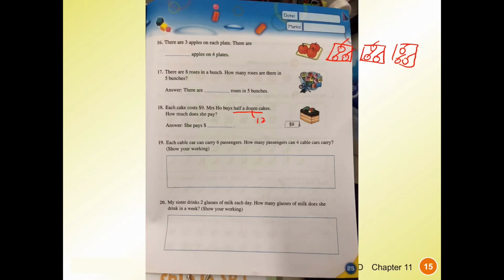So page 25, question 16, there are 3 apples on each plate. How many apples are there on 4 plates? So 4 plates, that means we have 4 groups. Each group we have 3 apples. So we want to find out the total number of apples on the 4 plates.